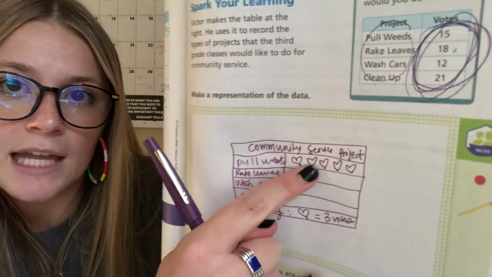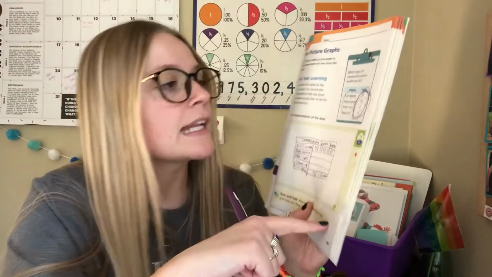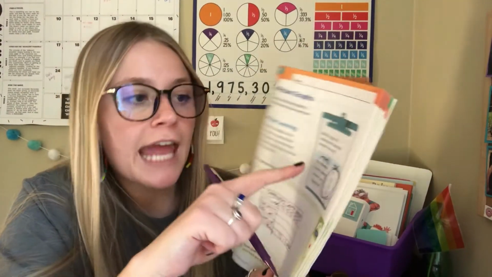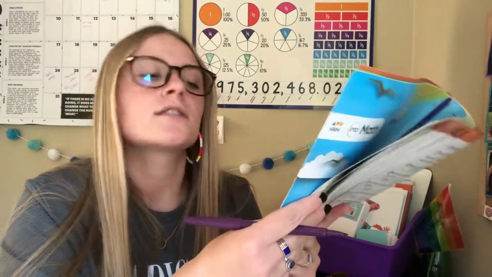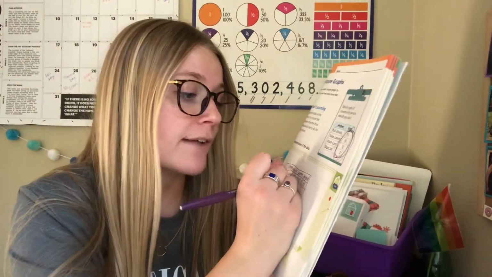So then it's 3, 6, 9, 12, 15. Now for raking leaves, 18 votes. So that's going to be 18 divided by 3 is 6. So I'm going to have 6 hearts.